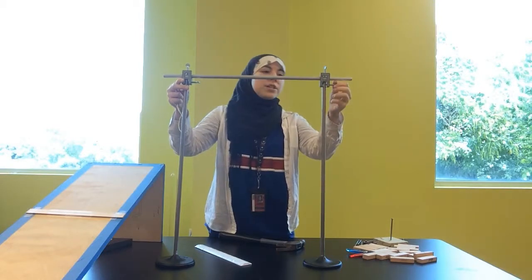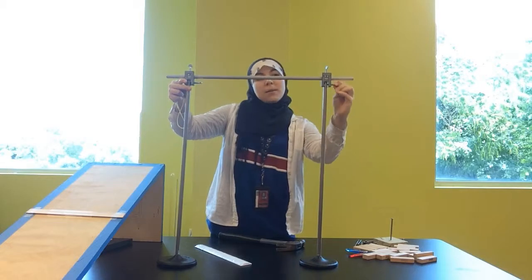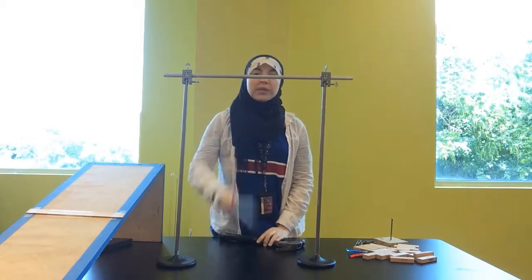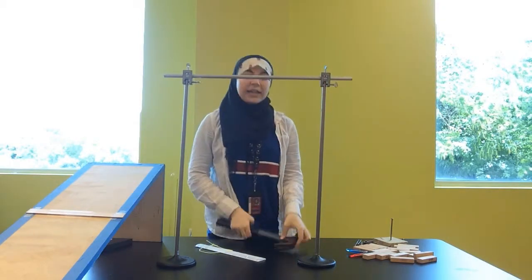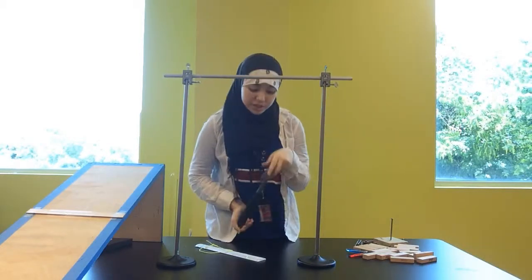In this last demonstration, you're going to need a sturdy bar that won't move, a ruler, a piece of string that's tied into a loop, and a hammer. Be careful because the hammer is really heavy and if it falls, you could hurt yourself.